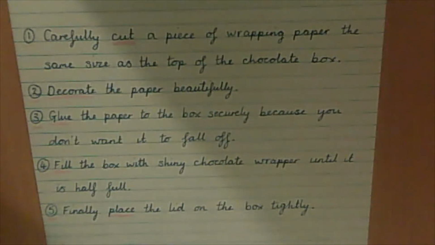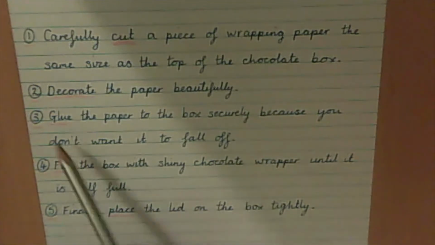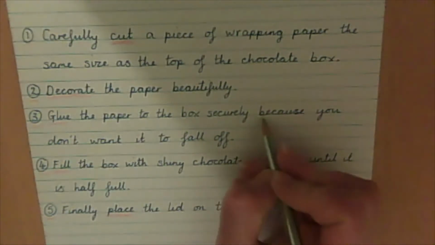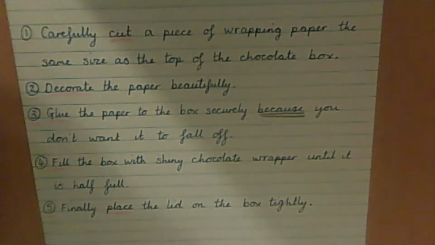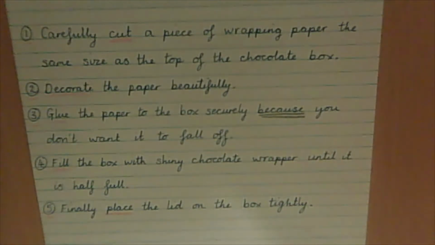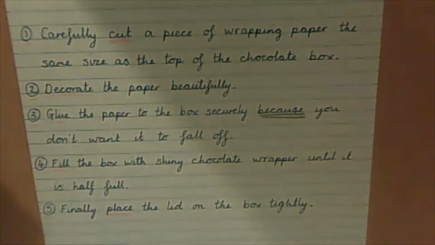Okay, now we are looking for conjunctions. So let's see what I've got. So conjunctions are words that extend our sentences. And I've got one here. Glue the paper to the box securely because you don't want it to fall off. Pause the video and see if you can find any conjunctions in your writing. So if you haven't got any conjunctions, or you just want to add some more, you can do that now.